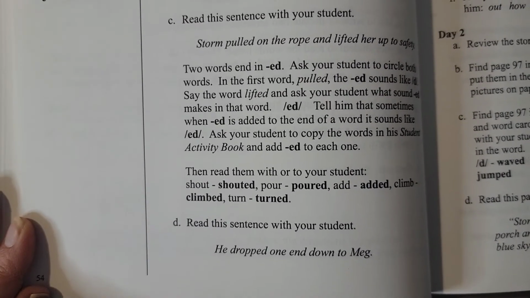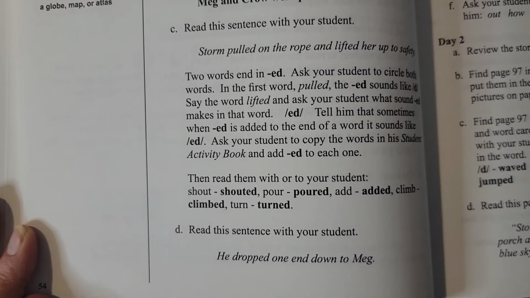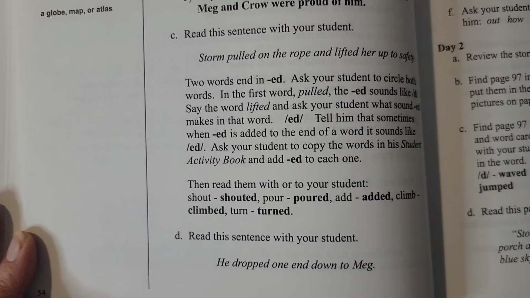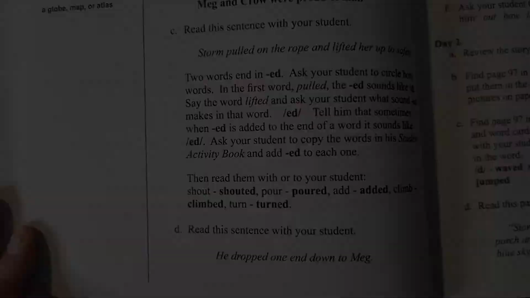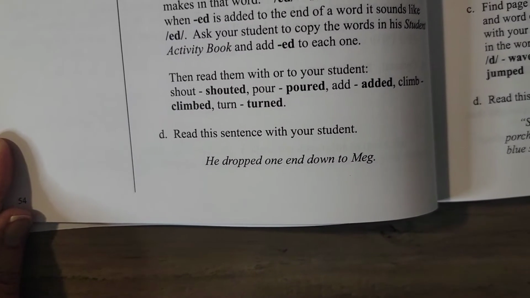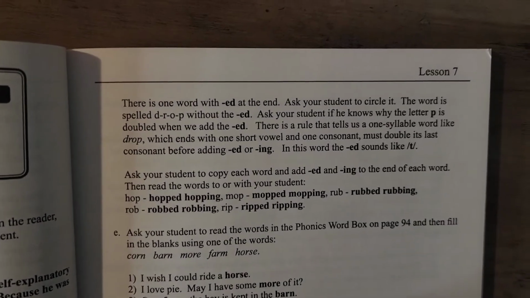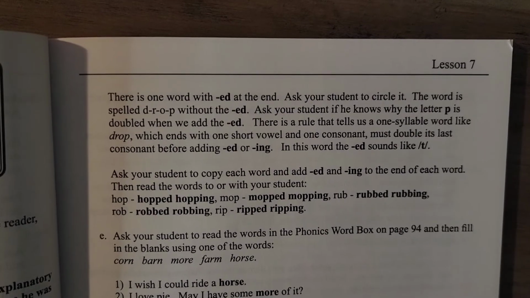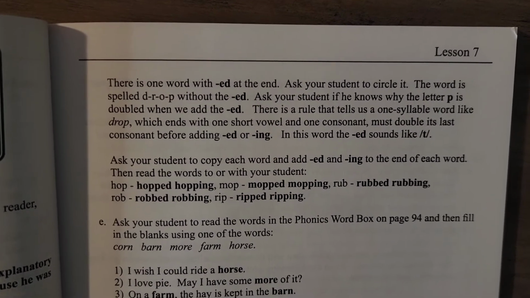And then D in the teacher's guide would be, read this sentence with your student. He dropped one end down to Meg. And again, you would go over the ed and explain what the ed is.